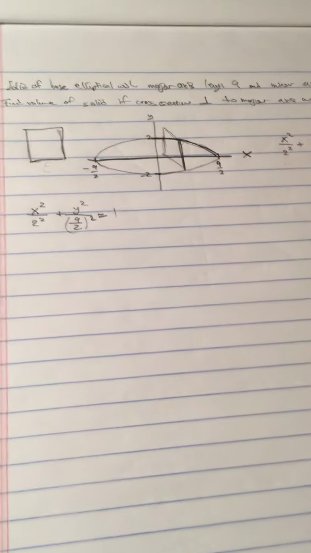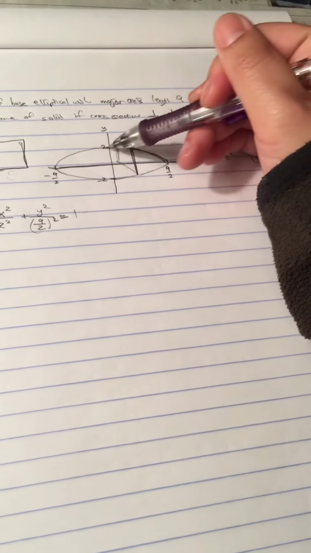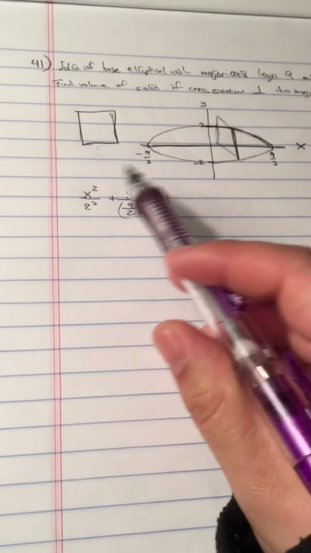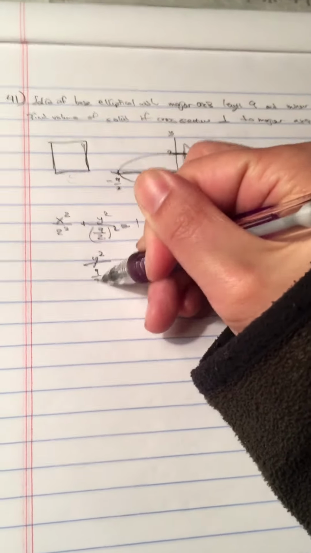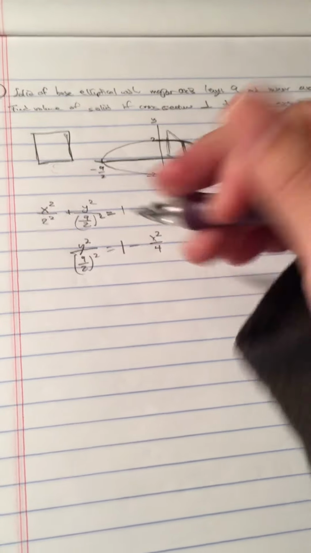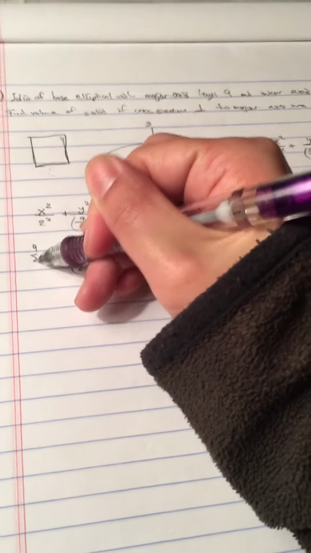But here we can utilize the symmetry of the ellipse. So all I need to do is find out this quarter, find this length, multiply it by 2, and then square it. So again, I'm going to have this equation, and I'm going to do some algebra on it so that I can get y as a function of x. Let me do that real quick. Here we have y squared equals 9 halves squared times 1 minus x squared over 4, so I'm multiplying both sides by 9 halves squared.